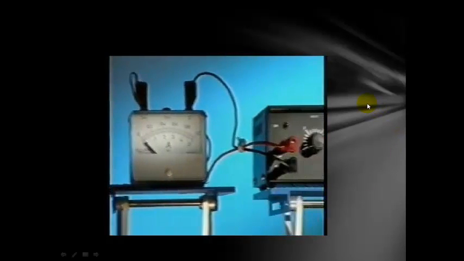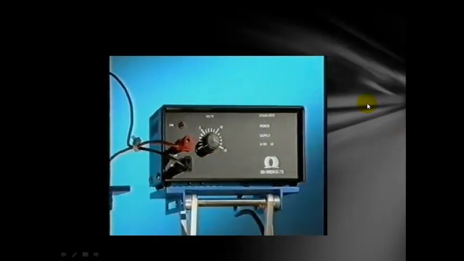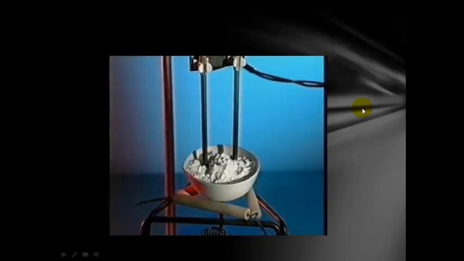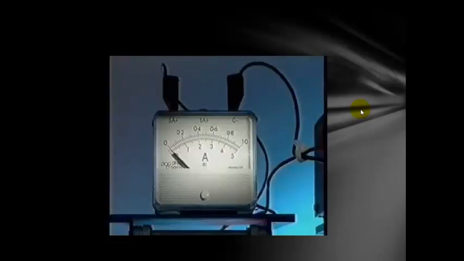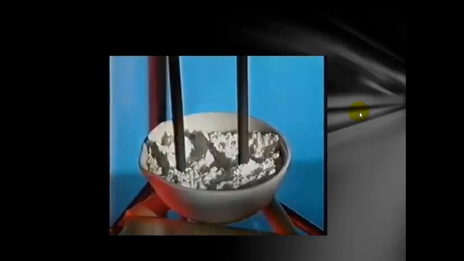Circuit set up using 2 carbon electrodes, an ammeter, and a power supply. The white powder is lead bromide. Switch on the power supply, and nothing happens. The ammeter reads 0. Solid lead bromide doesn't conduct electricity. It needs to be molten. Lead bromide melts at 370 degrees Celsius.